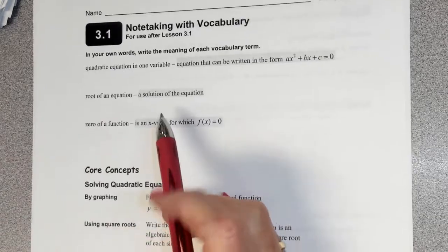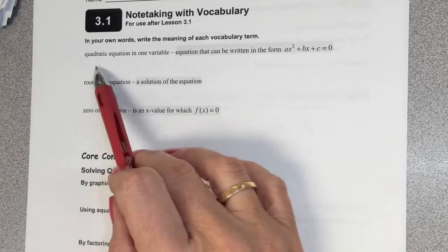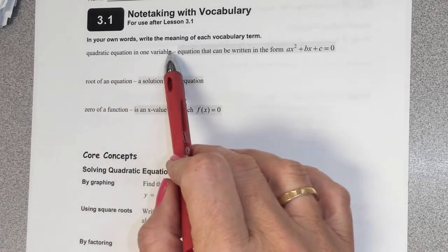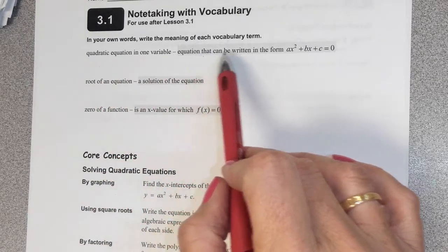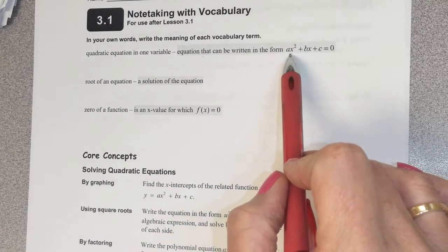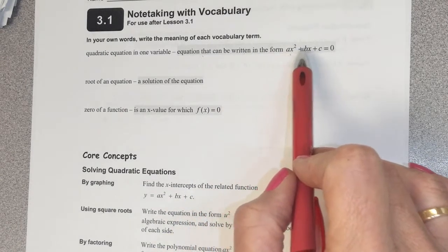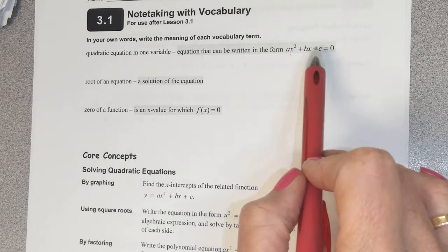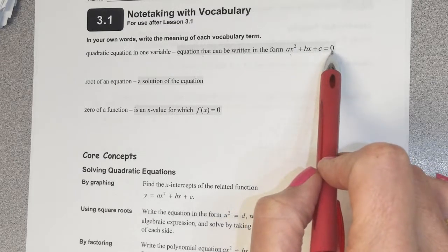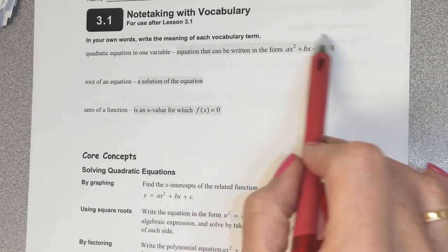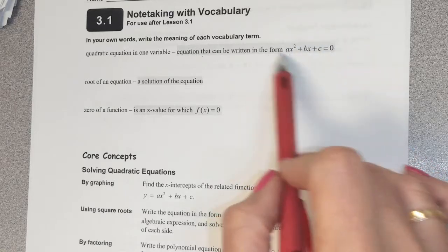Okay. We have some definitions to start with. A quadratic equation in one variable just means that we have an equation that can be written in this form. So we have just a single variable of x, and we can get it set equal to 0. This is our standard form for the parabola.